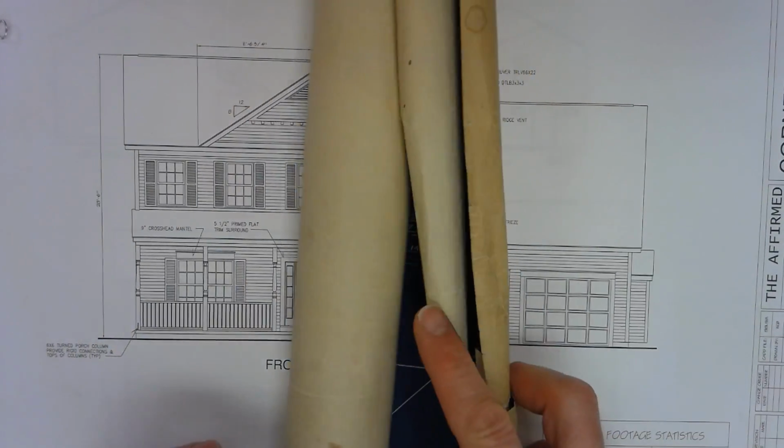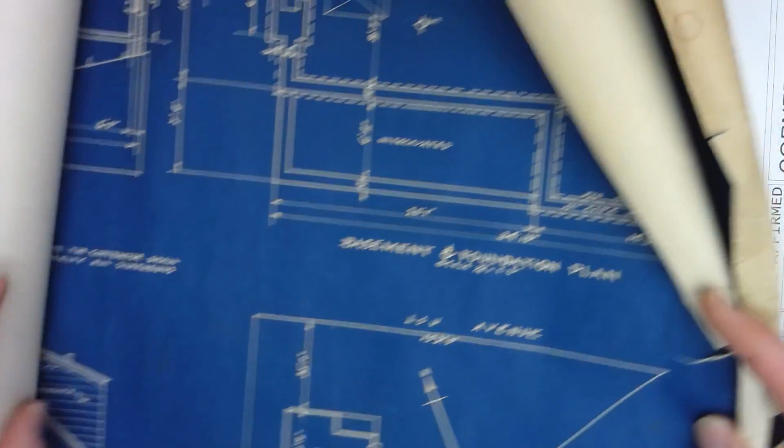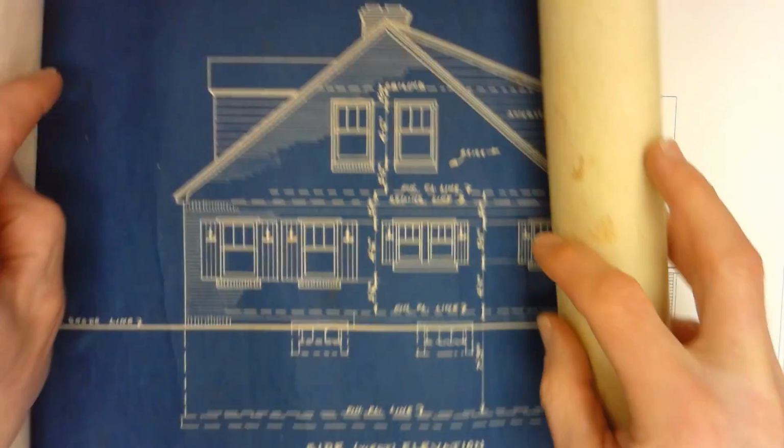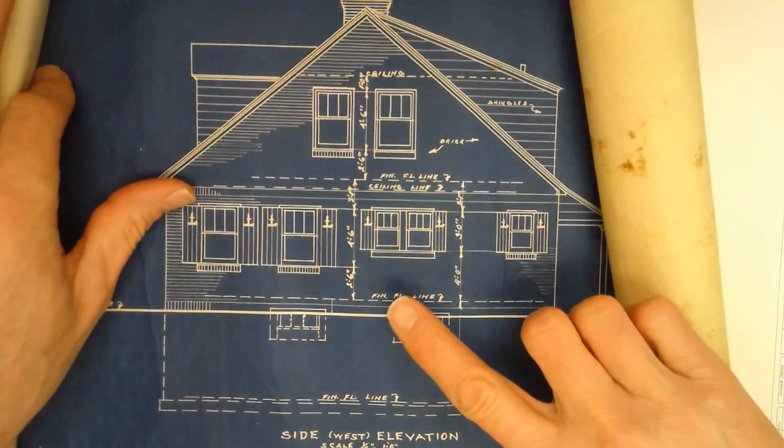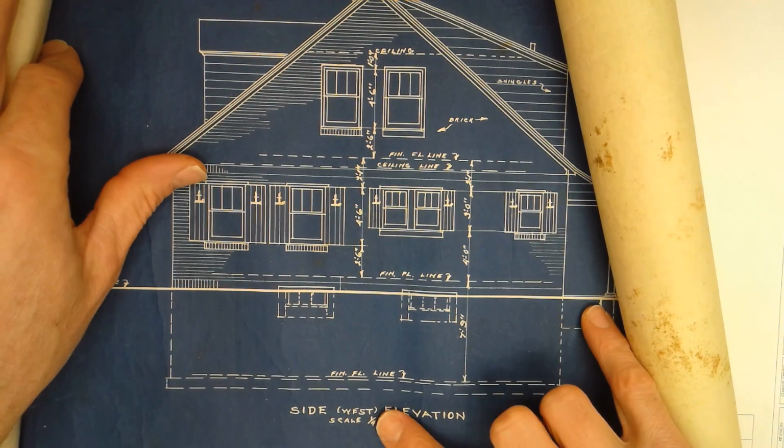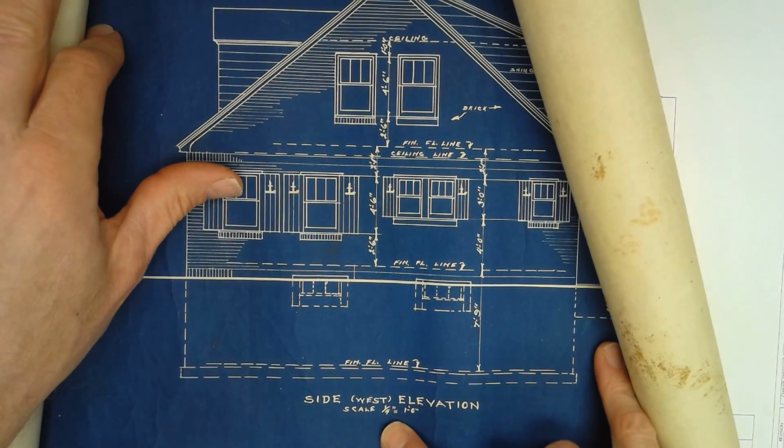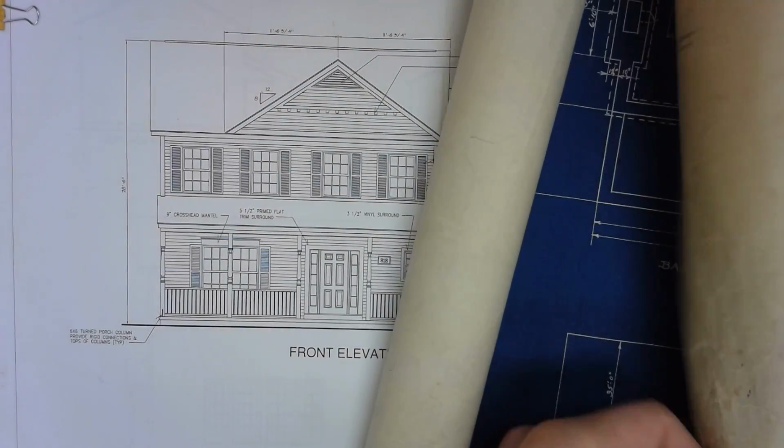Let me see if I can find an interior elevation. So again, I'm going to roll this out. Just a big piece of paper. Sorry, I don't have room. But right there's the side or the west elevation. You can see the scale right here is 1/4 inch equals a foot. Let me show you an interior elevation. So an interior elevation, there it is.